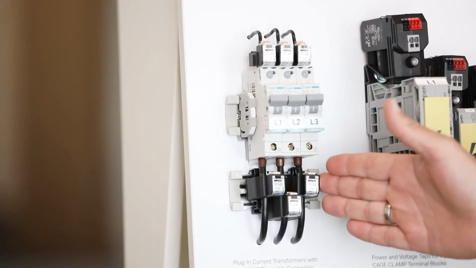On the left side you can see a special product for the building industry. So this is a plug-in current transformer with Picomax connection technology, and here we can measure in small current ranges, for example 35 amp to 1 amp.